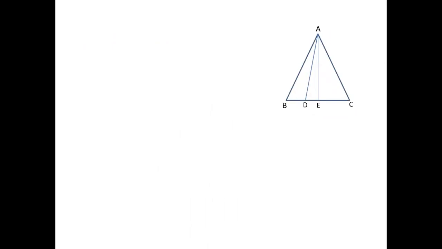Now DE is BE minus BD. Opening the bracket, it is minus BD times (BE plus BE minus BD).